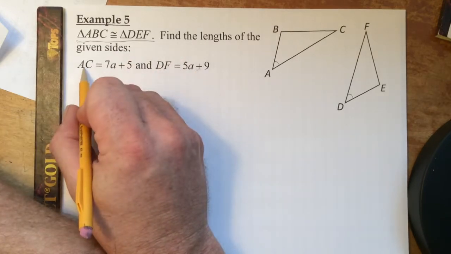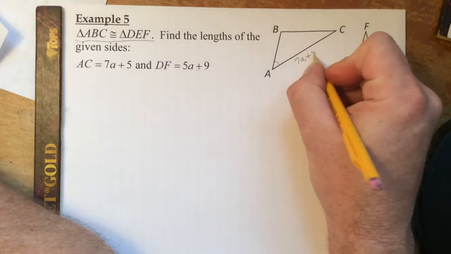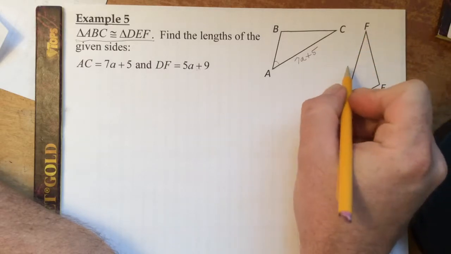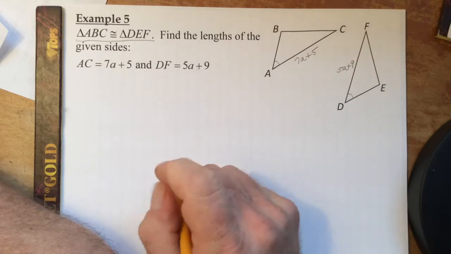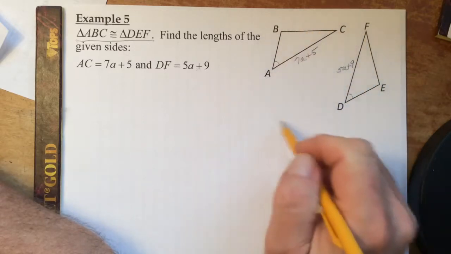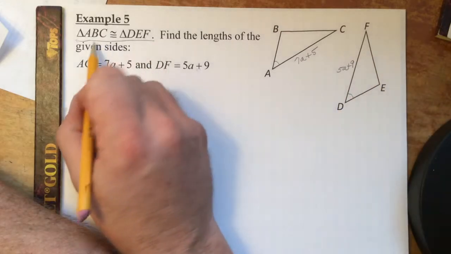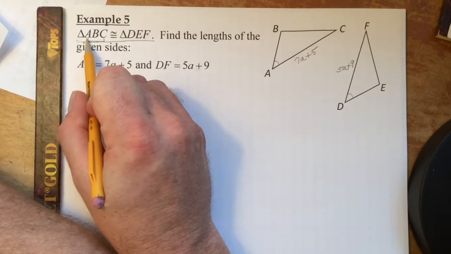Taking a look at AC, that's 7A plus 5, and DF, which is right here, is 5A plus 9. Again, just by looking at the diagram, it's a little harder to tell. So we come over to AC in our congruency statement.